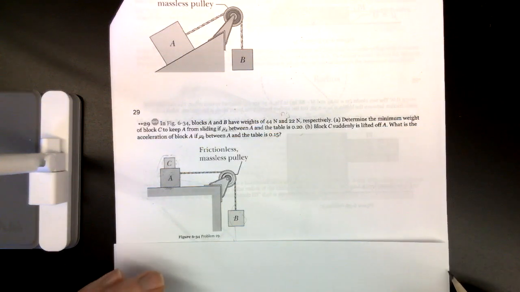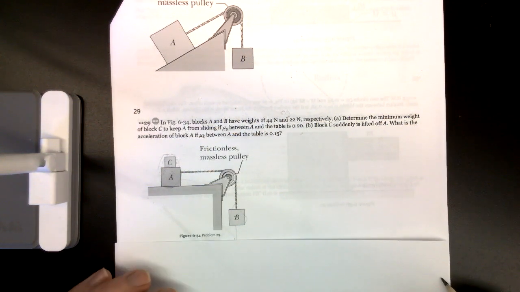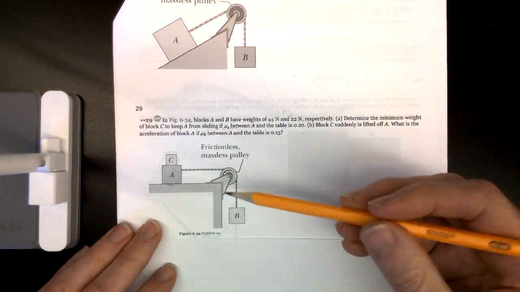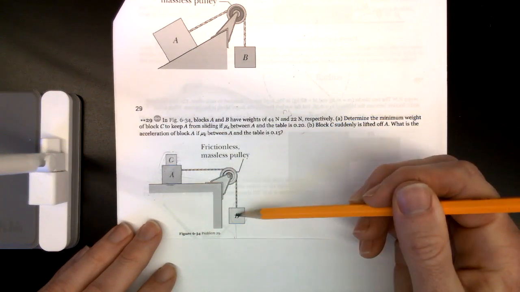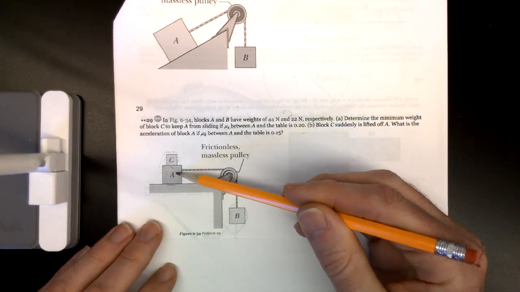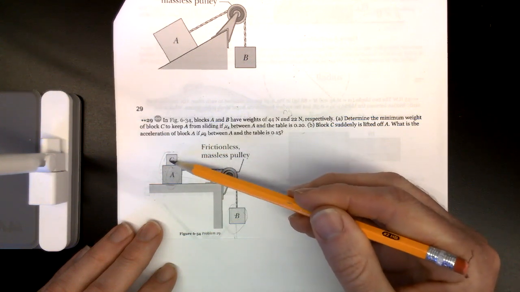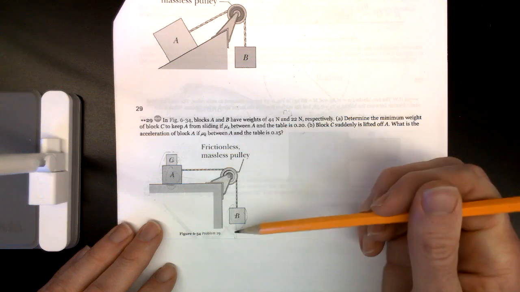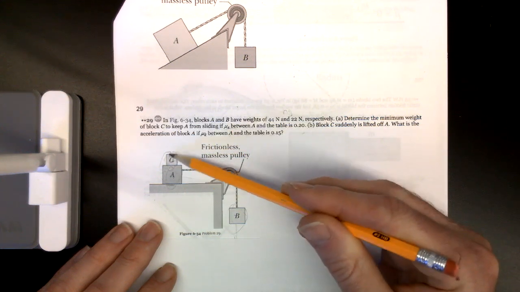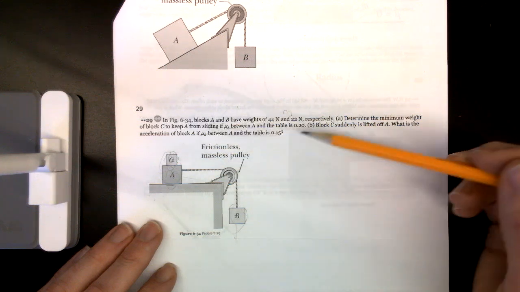Okay, let's take a look at number 29 from chapter 6. And the problem states that you've got these three blocks, A, B, and C. We're given the weight of B and the weight of A. We need to figure out how much weight we need to put here in order to prevent this whole thing from sliding. And the assumption is if this block C weren't here, then the whole thing would slide.